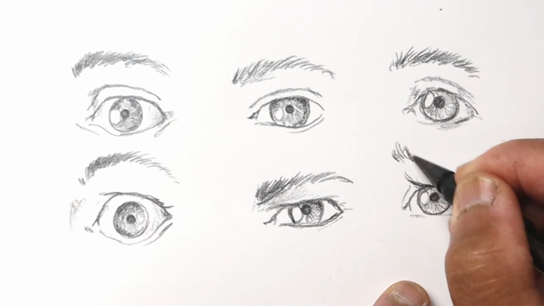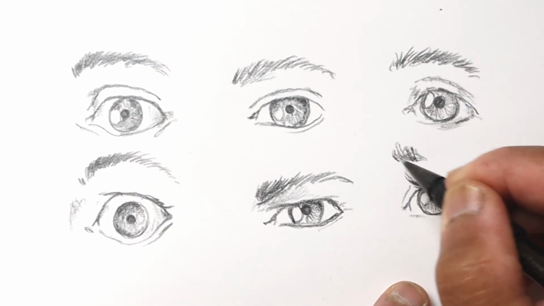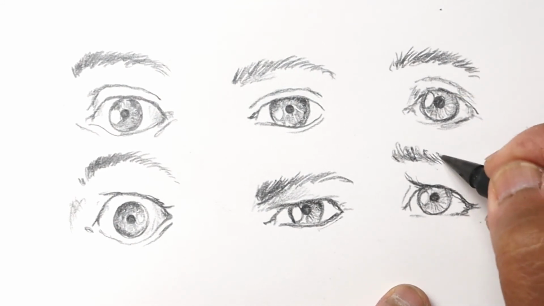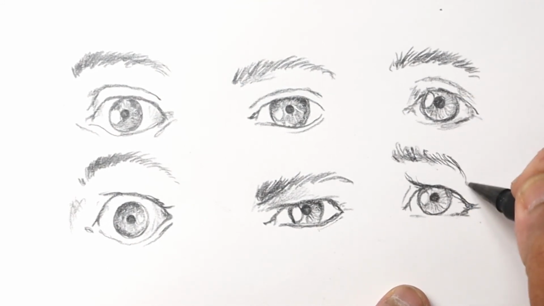Maybe a more worried look, so the inner part of the eyebrow will be higher, and the whole eyebrow then kind of tilts downward.